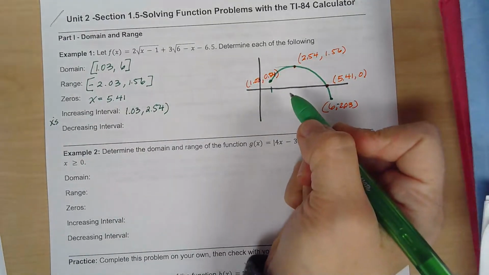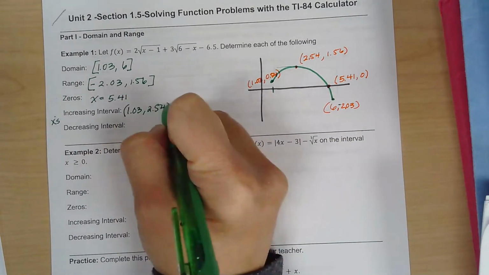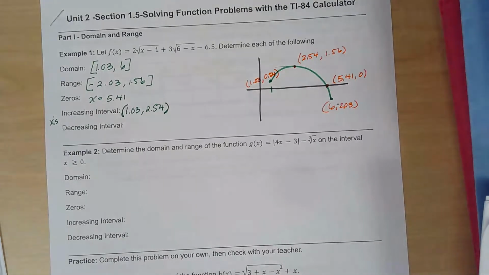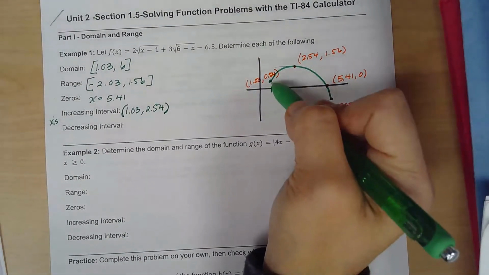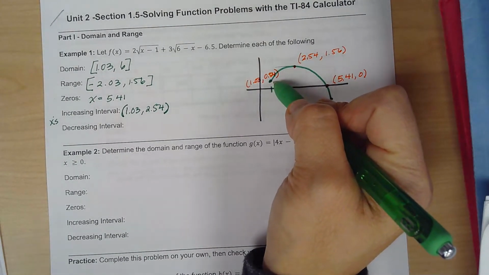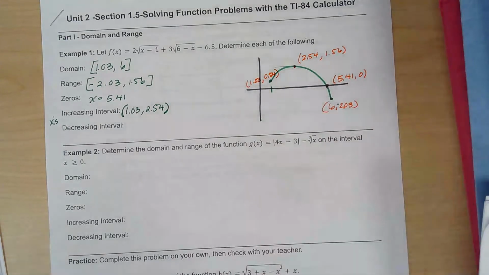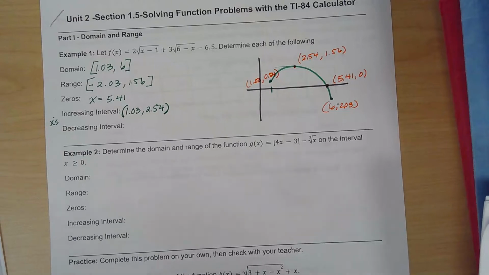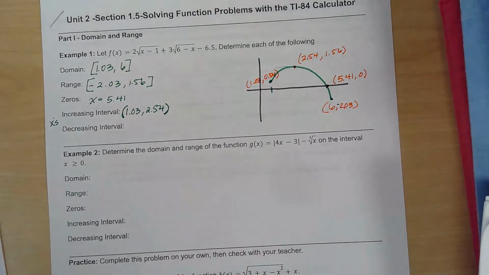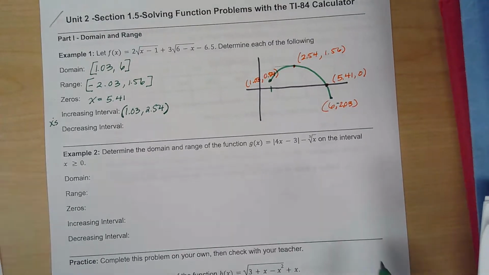And to be honest with you, from here on out, let's just use parentheses anytime we're using increasing or decreasing intervals. There was some talk about whether or not we can use a bracket or a parenthesis, and I think I originally showed you the bracket, which is fine. It's not incorrect. It doesn't really matter. So let's just use parentheses so we don't have to worry about which is which. So anytime you're using increasing, decreasing, we're just going to use parentheses.